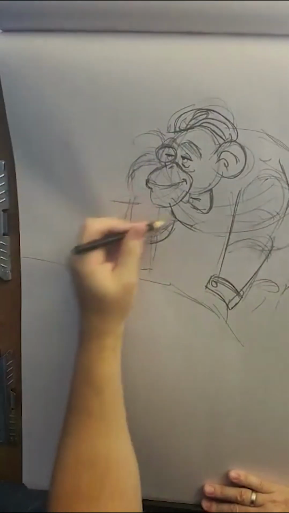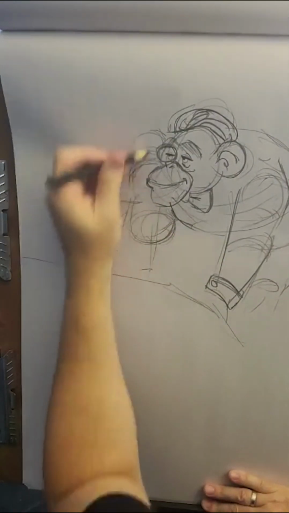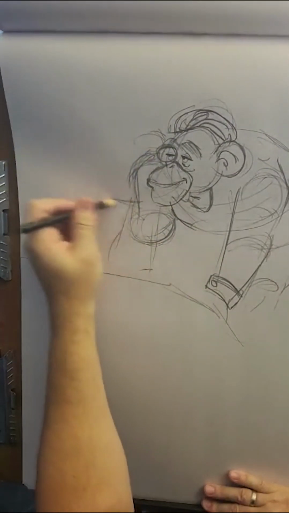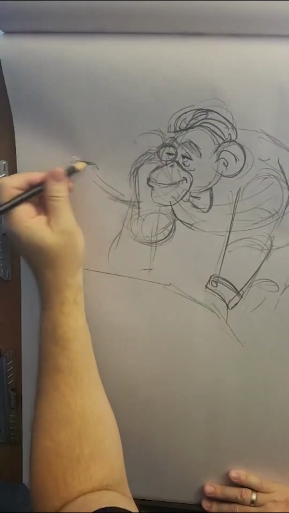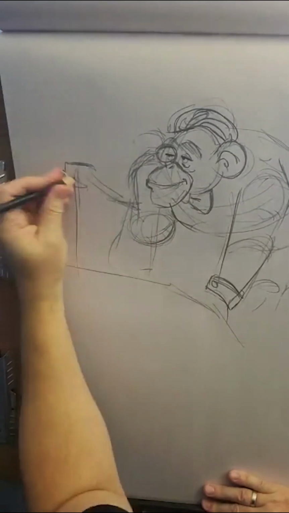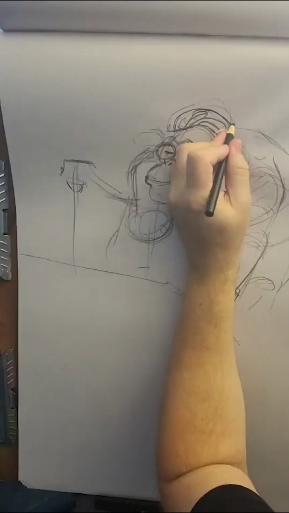His arm was actually going straight down the post, but for me to get the cane, I'm going to change it up so that we have maybe like that.